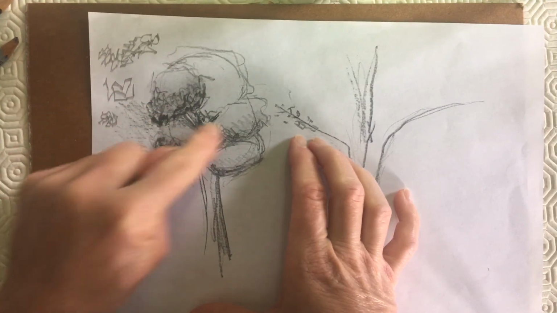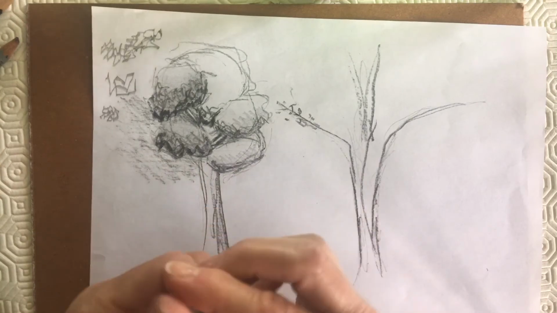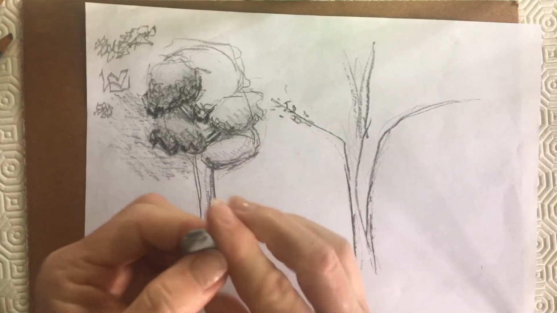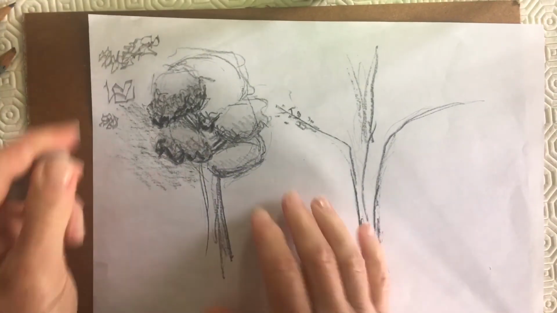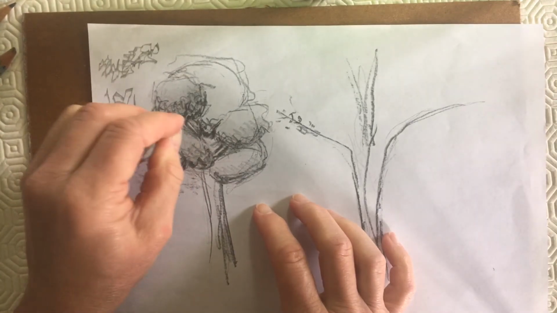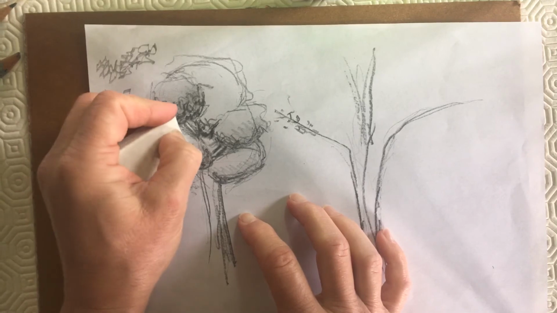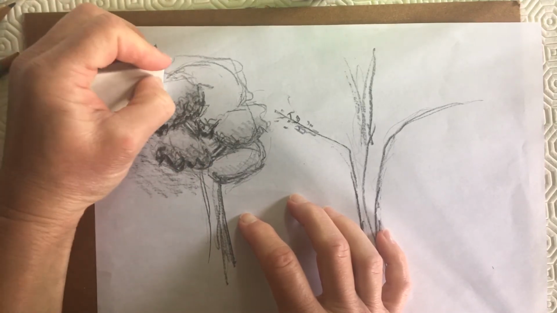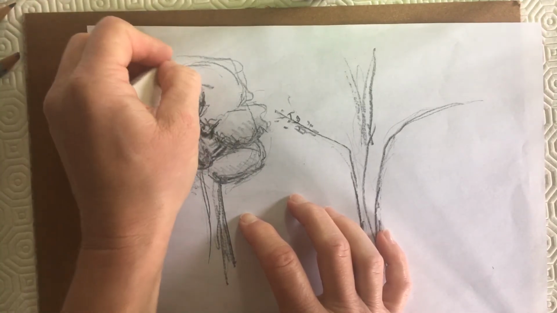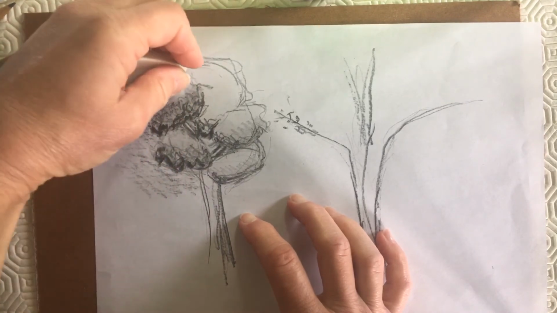That 6B pencil is going to transfer really nicely. Ooh, sorry about that. And then I could come back in with my kneaded eraser or a regular eraser, that white pearl that you have, and start to pop some light back into places where I want light.